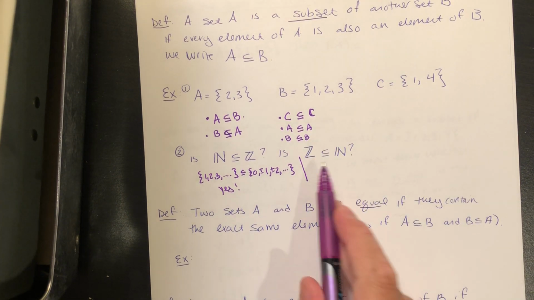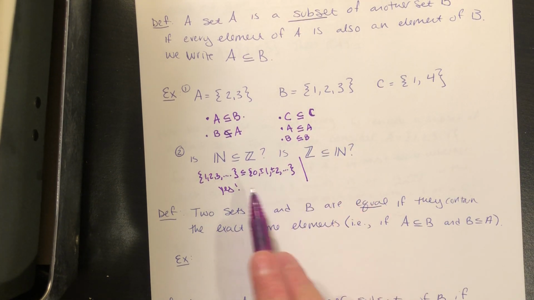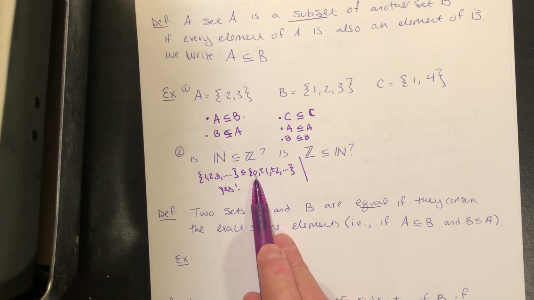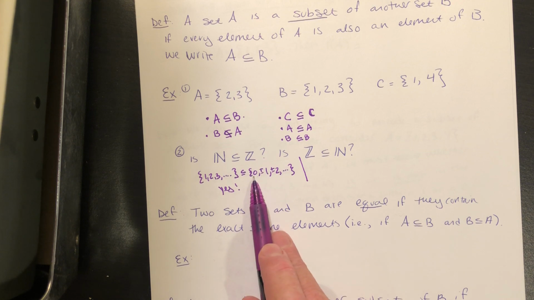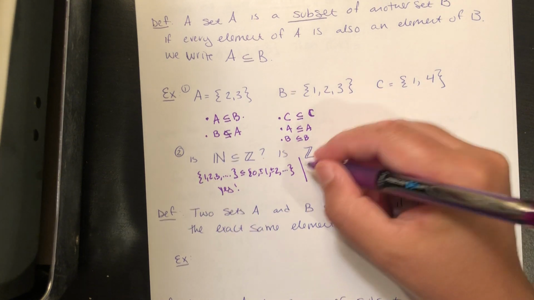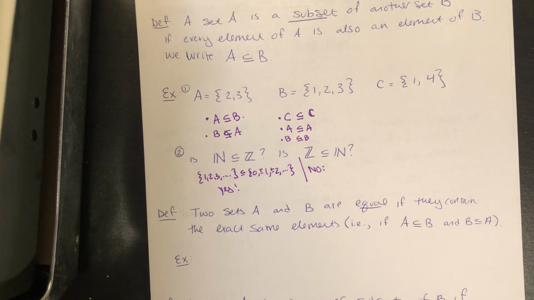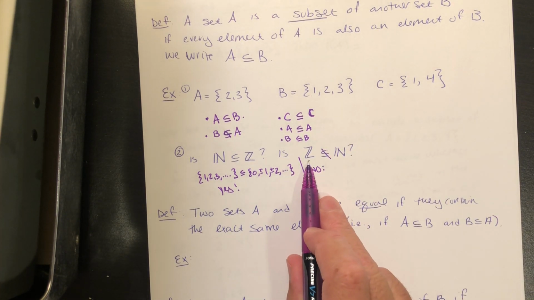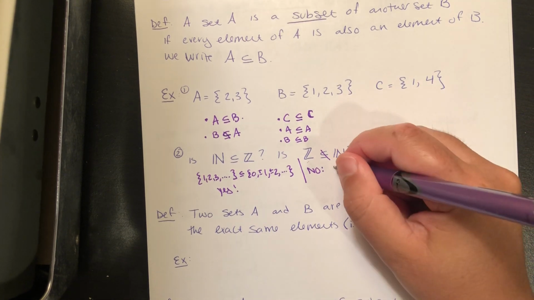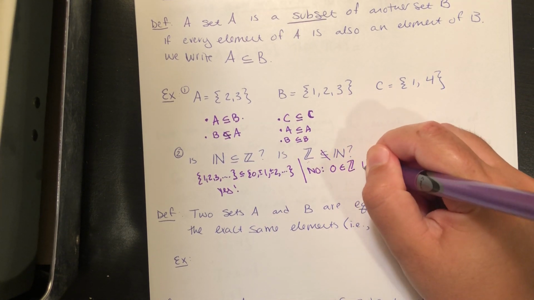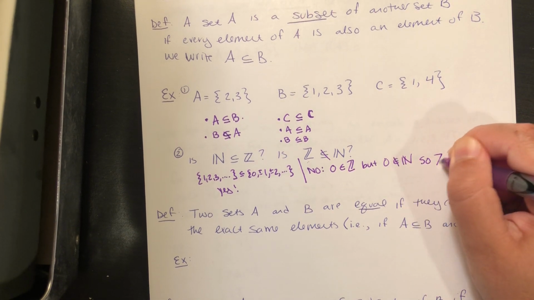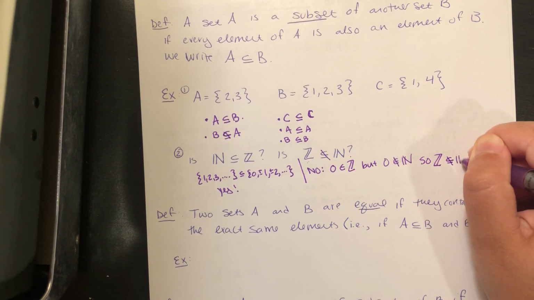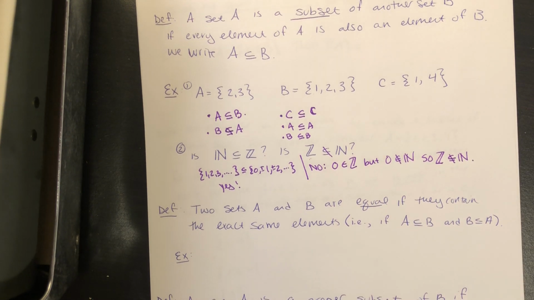Okay, is Z a subset of N? Well, no, right? We can see, just looking at this example here, that 0 is an element of the integers, right? 0 is an element of Z, but 0 is not an element of the natural numbers. And that's all you need to show that one set is not a subset of another. You just need to find one element in the first set that's not in the second set. So we could say 0 is an element of Z, but 0 is not an element of N, and so Z cannot be a subset of N.